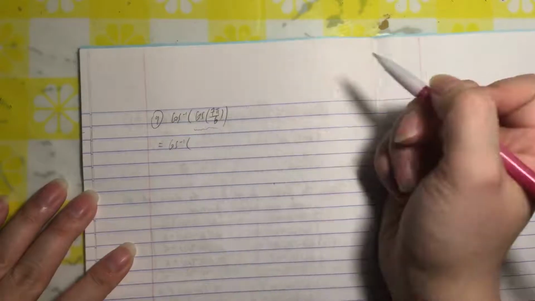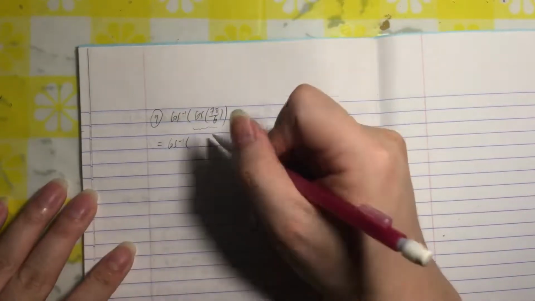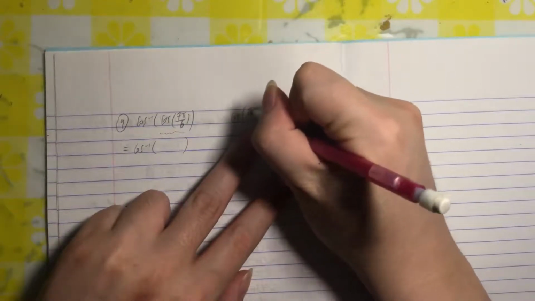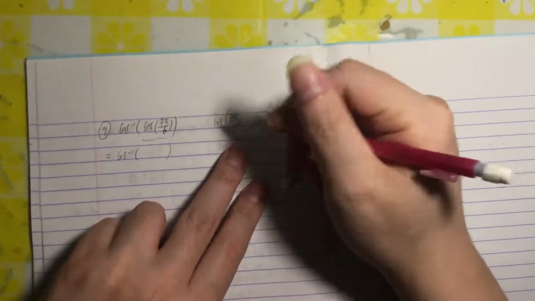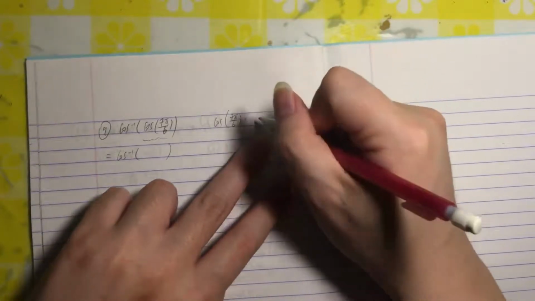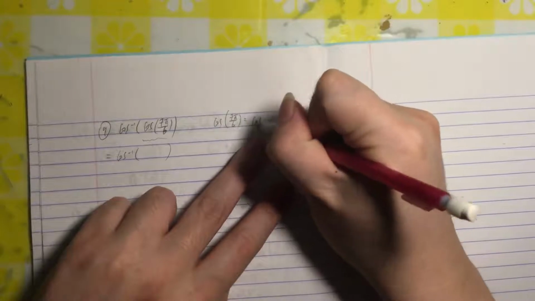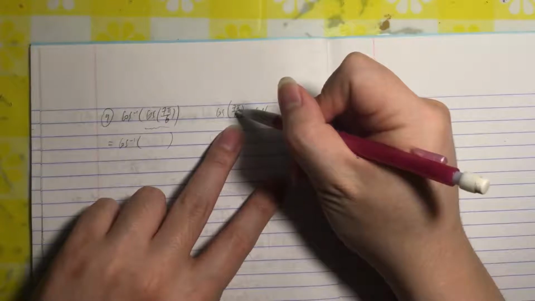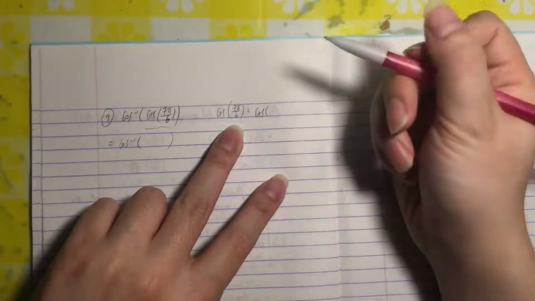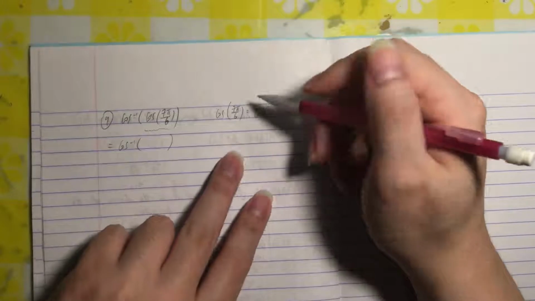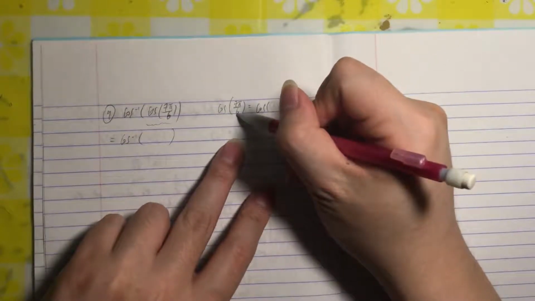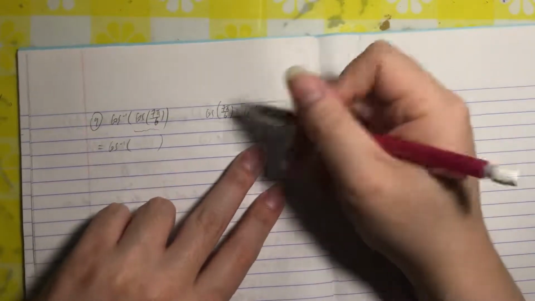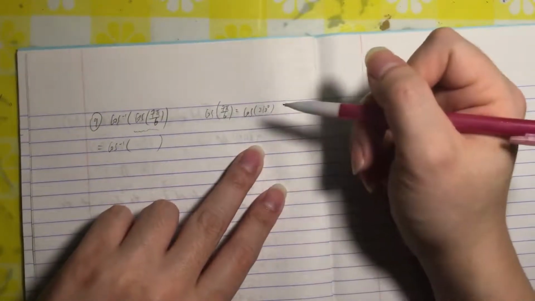What's cosine of 7 pi over 6? For cosine of 7 pi over 6, we can convert from radian measure to degree measure first. We know that pi is 180 degrees. If I plug in 180 degrees for pi here, 180 divided by 6 is 30. 30 times 7 is 210. So 7 pi over 6 in degree measure is 210 degrees.